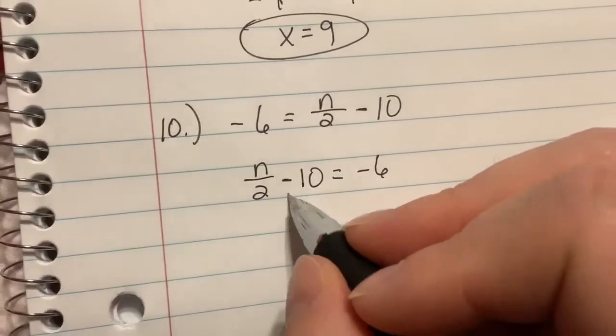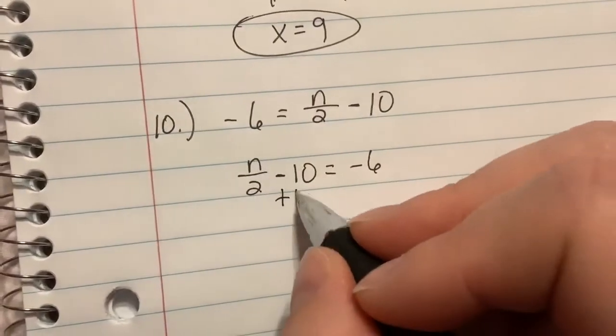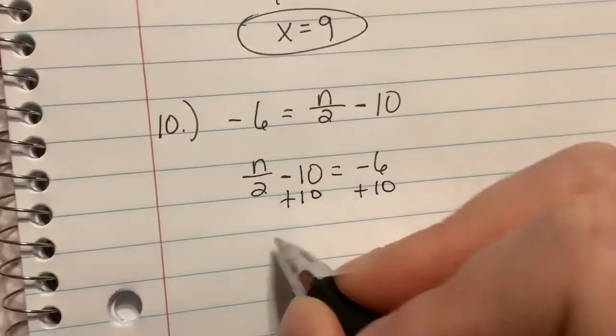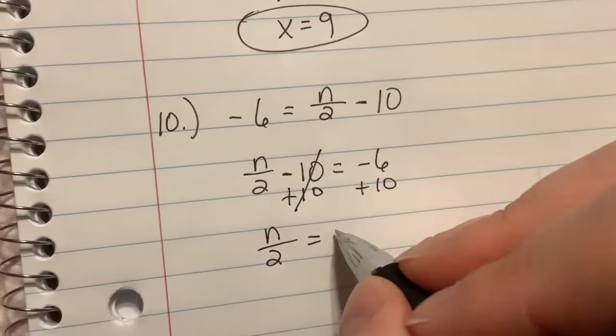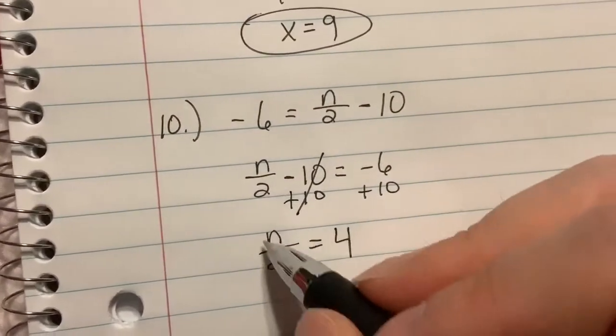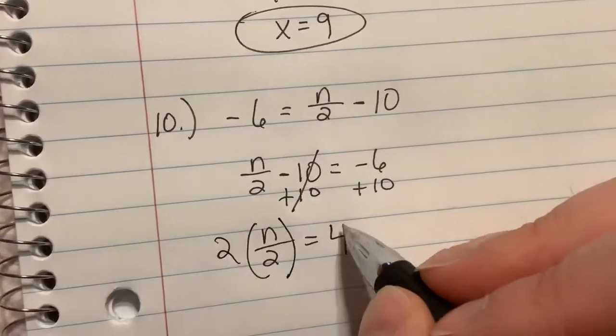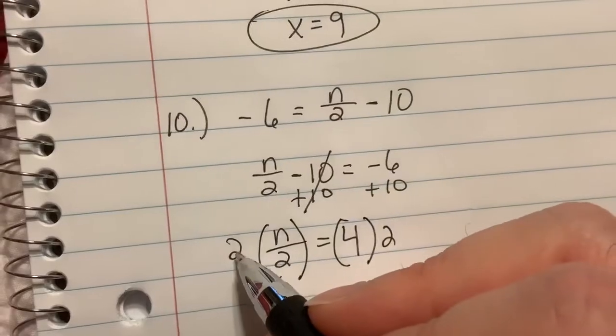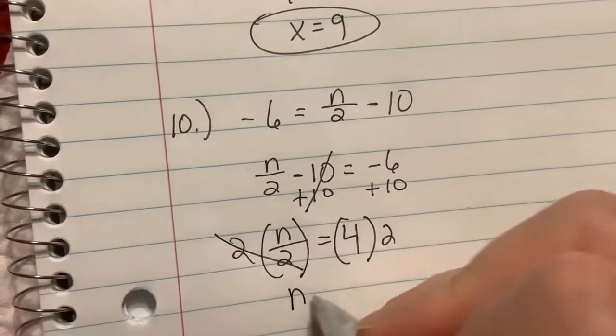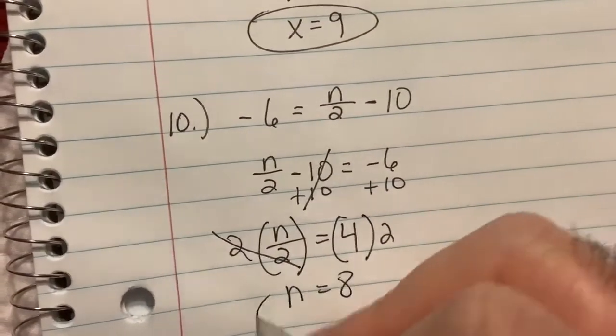Nothing to combine, but we are going to move. We're just going to start isolating that. I'm going to move this 10. Negative 6 plus 10 is 4. And then I'm going to multiply by 2 to get rid of that 2. Always just remember, do the opposite. Instead of dividing by 2, multiply by 2. And n is going to be 8.